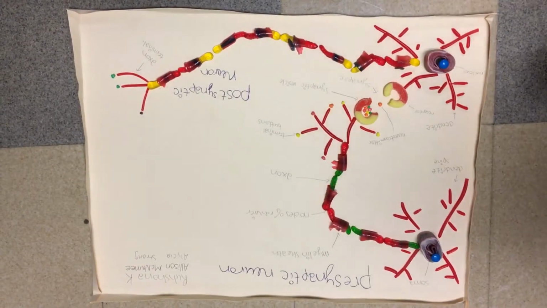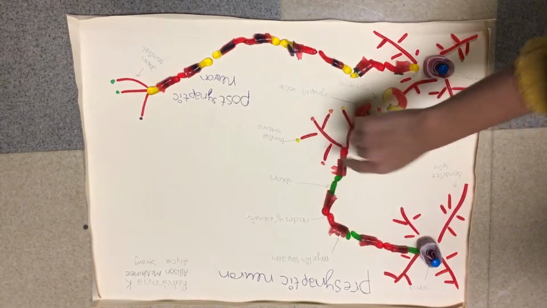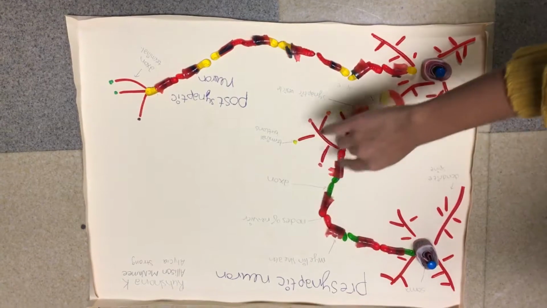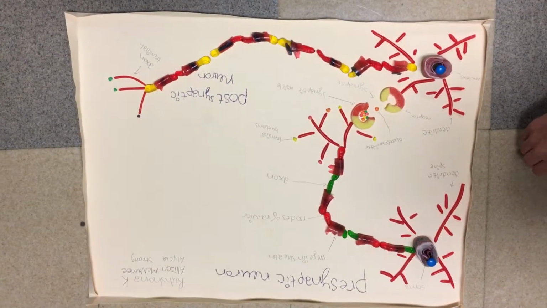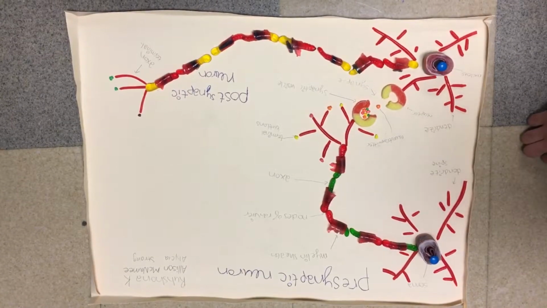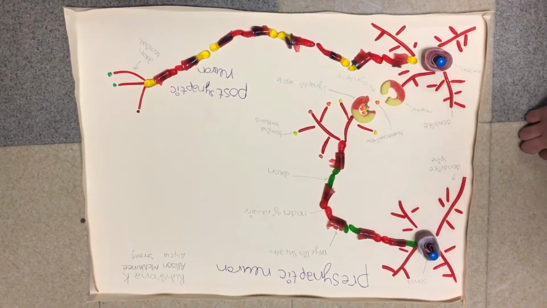Action potential is when the neuron fires. A stimulus triggers this and it either goes or it doesn't, which is called the all or none principle. During action potential, the axon becomes depolarized, which means the sodium ions rush into the membrane and the potassium ones leave.